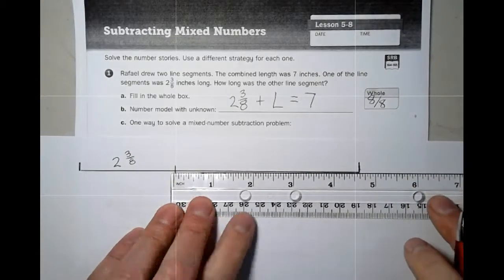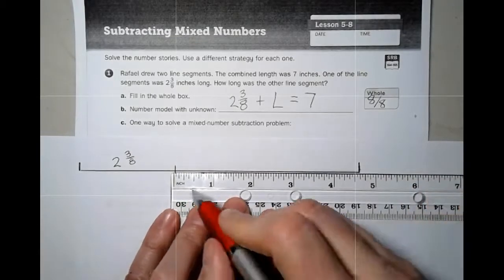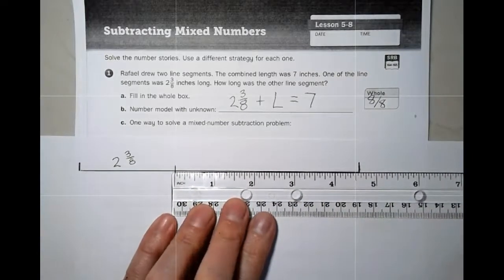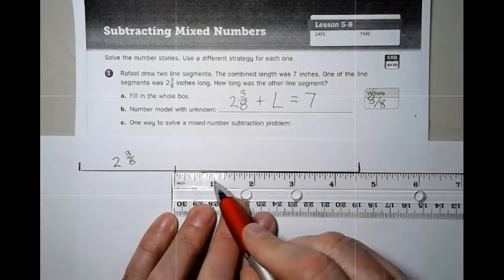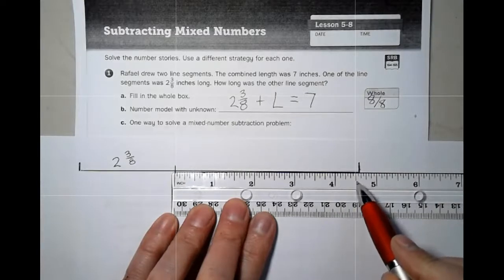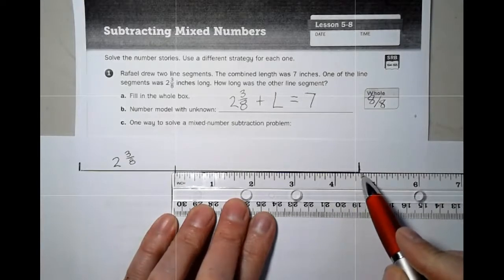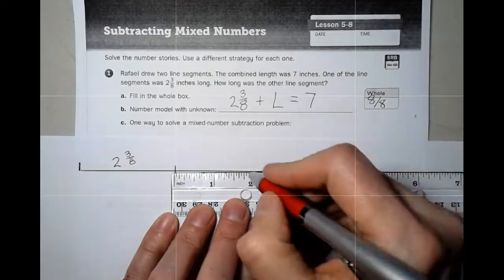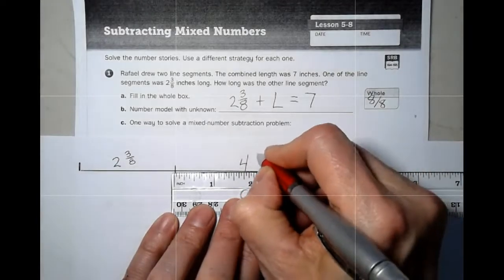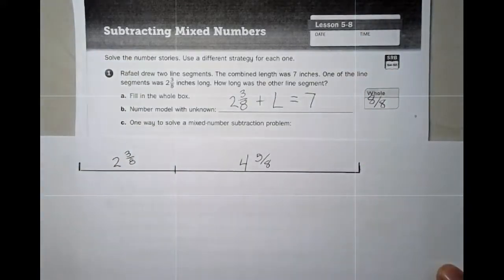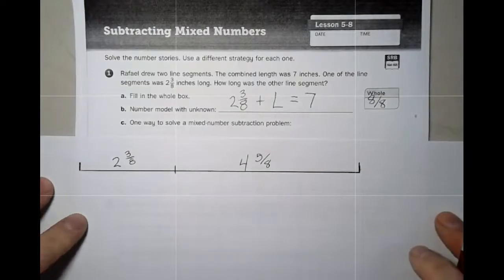So I have this section being 2 3/8, and I'm going to measure what I believe my answer should be. I'm lining this up to 0 over here, and I'm looking at the end of the line over here, and I get 1, 2, 3, 4, and there's a half, so that'd be 4/8, and it's right there at the 5/8 mark. Not quite, probably because I'm a little short on my drawing. But I'm going to say 4 5/8.